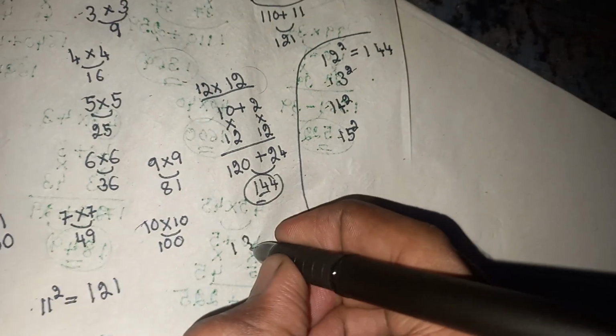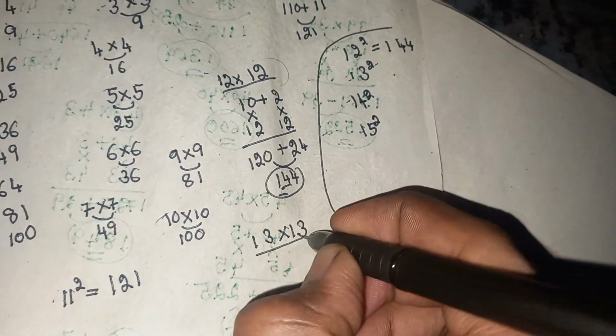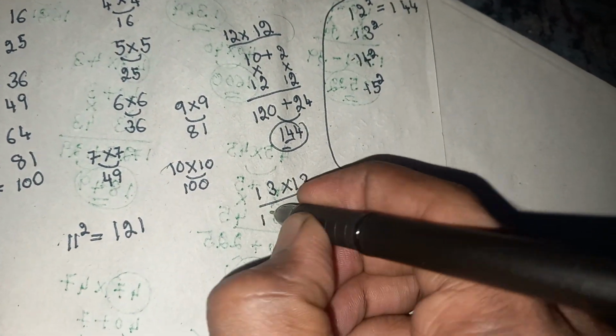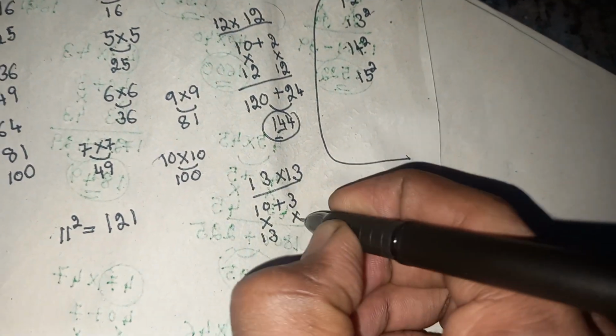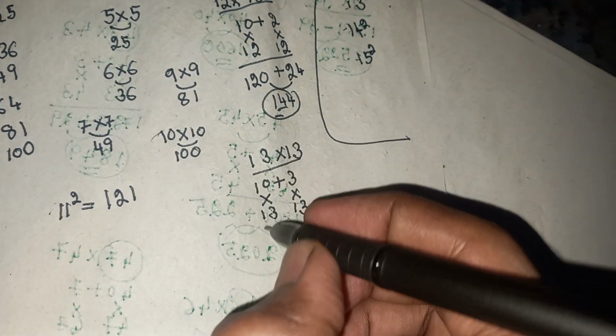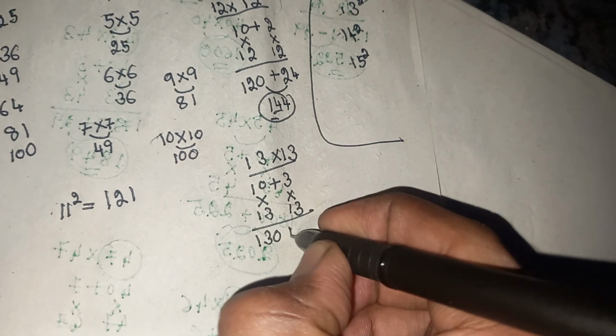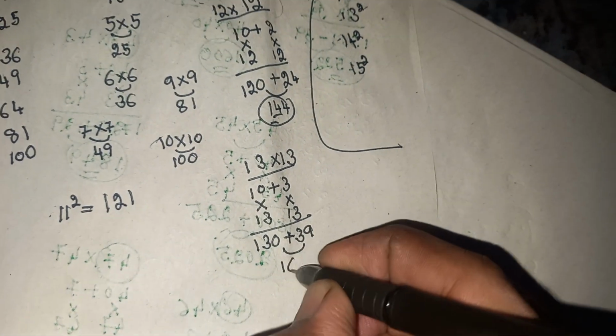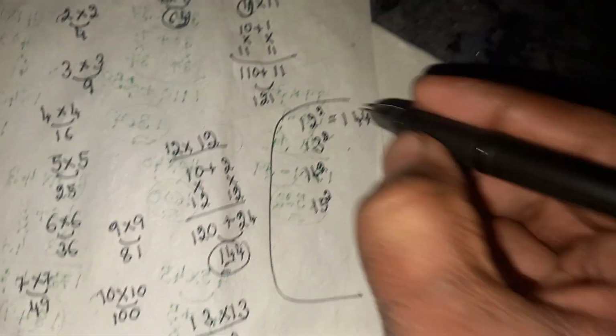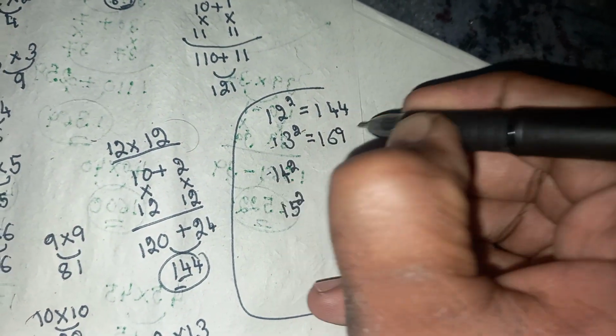Now let's do 13 square. 13 times of 13. 13 can be written as 10 plus 3. Here also multiply with 13. Here also with 13. 13 times of 10 is 130. 13 times of 3 is 39. You're going to get 130 plus 39, 169.